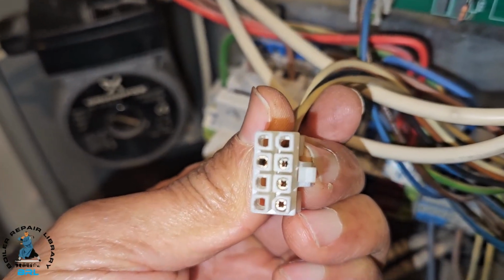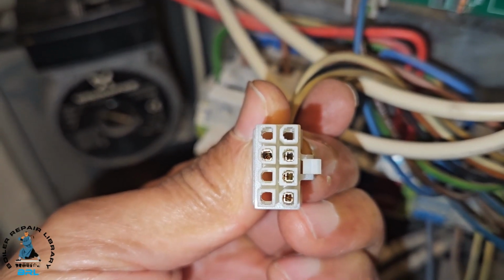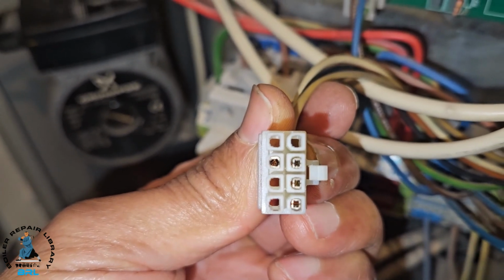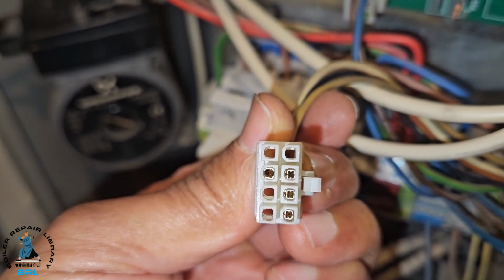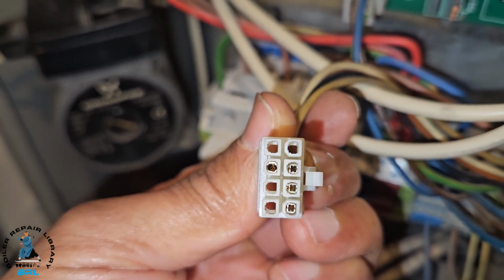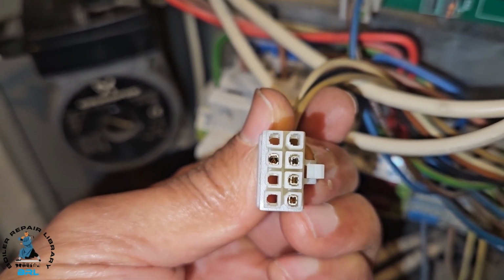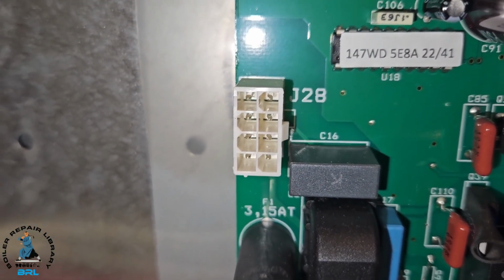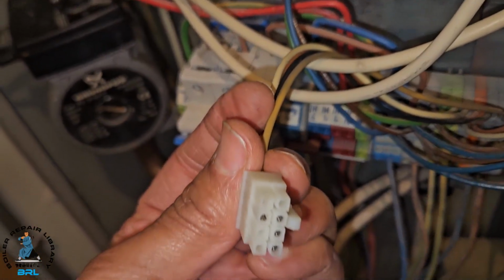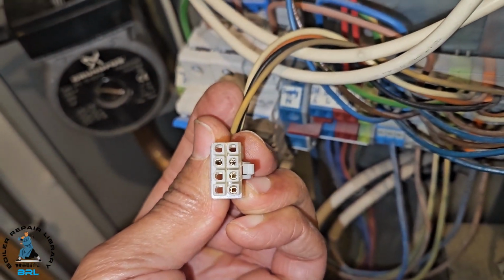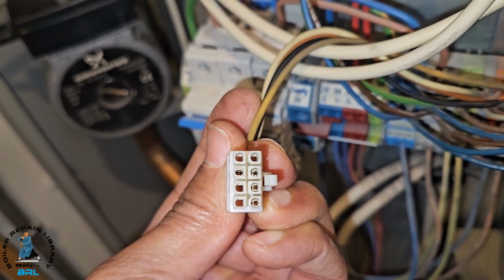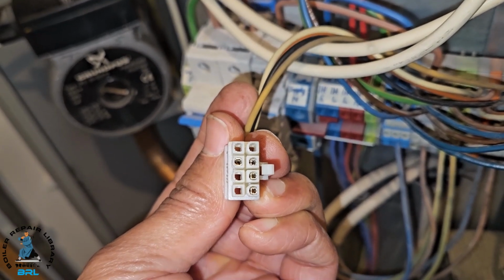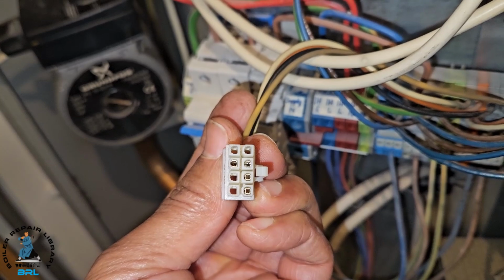You can see the three on the right, they're all the same size. The one on the left at the top is too big. That is the reason we're not getting the power going into the PCB, because that connection is too big and it's not going on the pin inside here. So we need to make this the right size. I'm going to use a safety pin or something to make that smaller, and then we'll reconnect it and see if the symbol changes, hopefully, and then it'll get the demand from the thermostat.